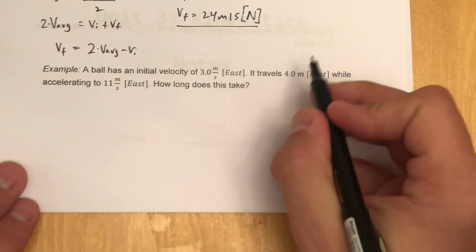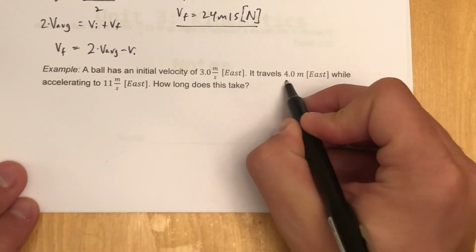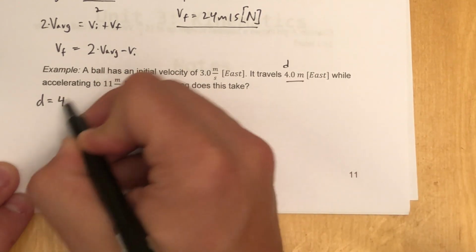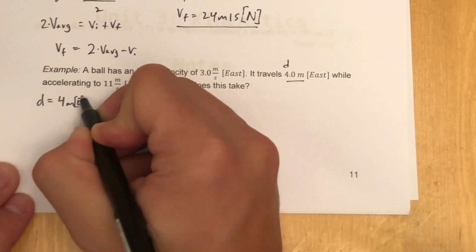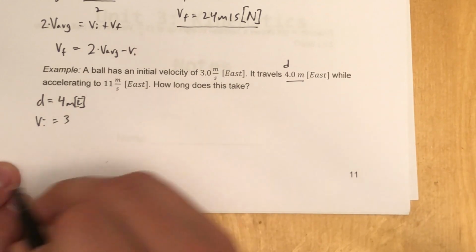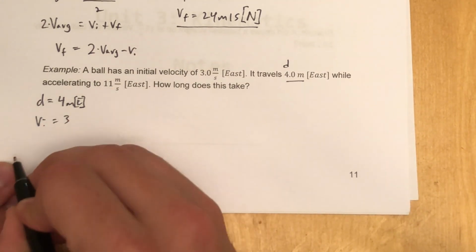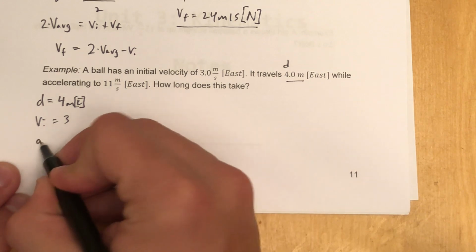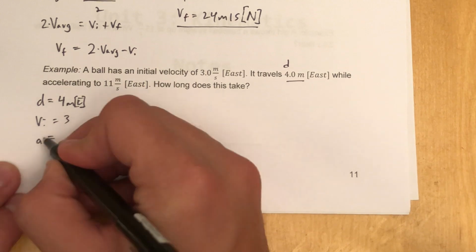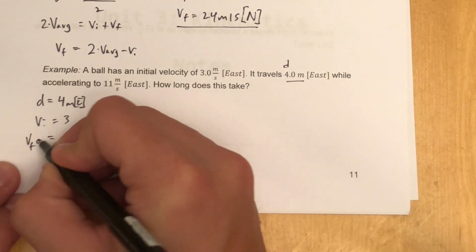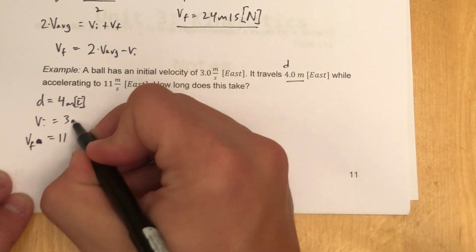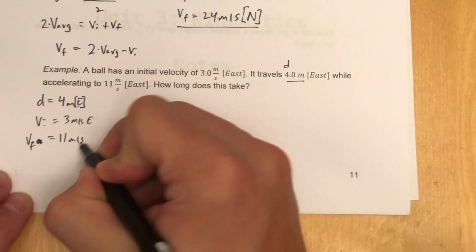In this case, we have a displacement. It travels 4 meters, right? So we have our displacement right over there, so we can write that down. Our displacement is 4 meters east. We have our initial velocity of 3. We also have our acceleration, which is in the same direction here, so we know that's our final velocity. While accelerating to 11 meters. So sorry, we don't know what our acceleration is, but we do know what our final velocity is here. So our final velocity is 11 meters per second to the east as well. So to the east, to the east.